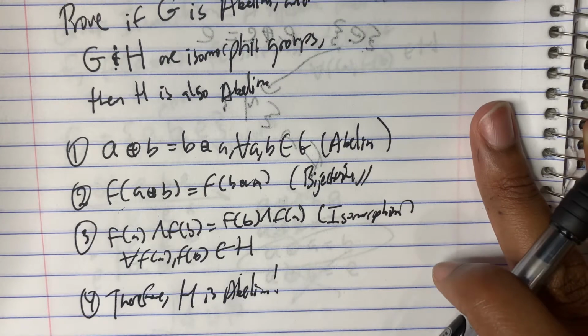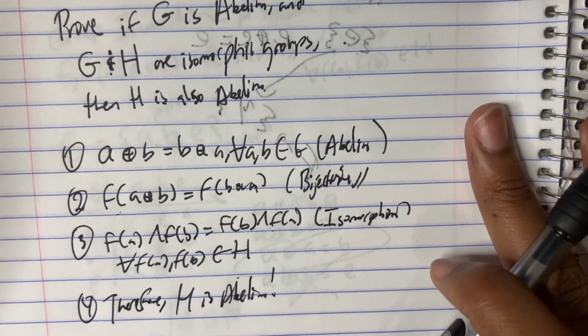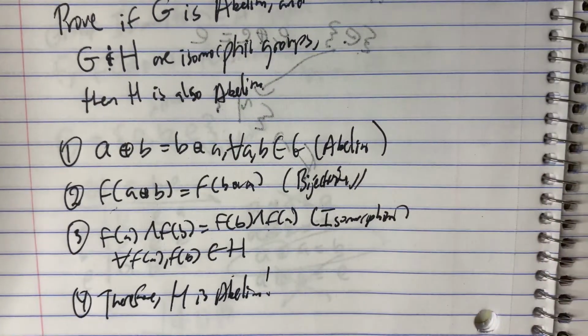And this isn't any surprise to us, since remember, group isomorphisms capture the structure of groups. If one group is abelian and it's isomorphic to another group, that other group has to be abelian, since they have the same structure. They're really just a relabeling of elements. So of course they'd have to be abelian as well.